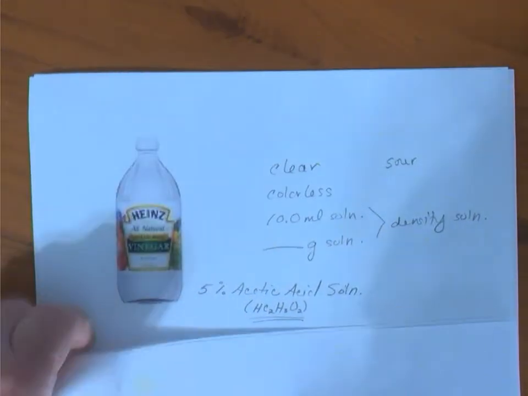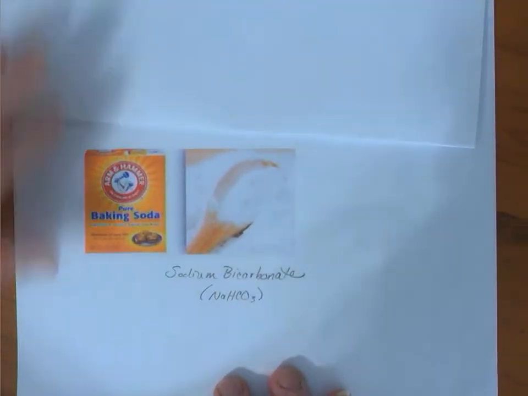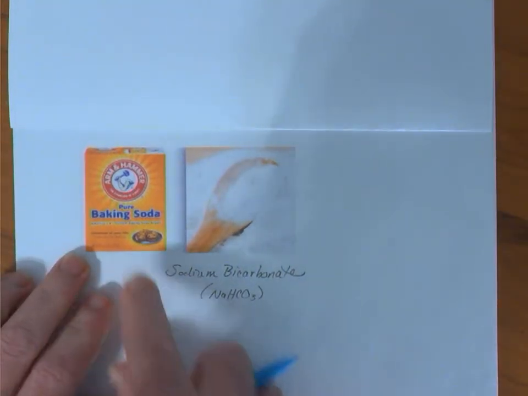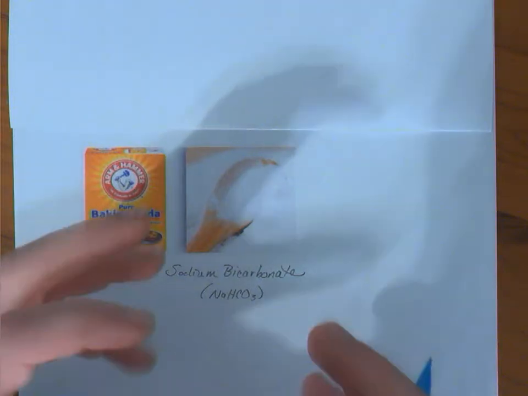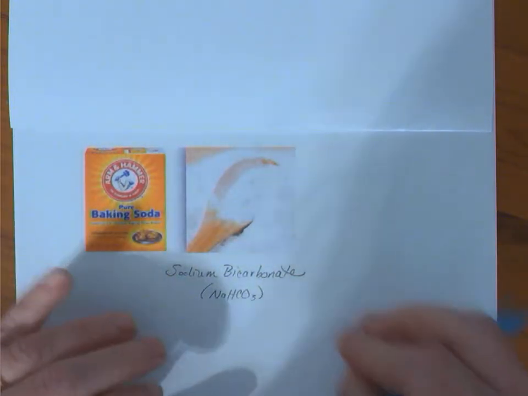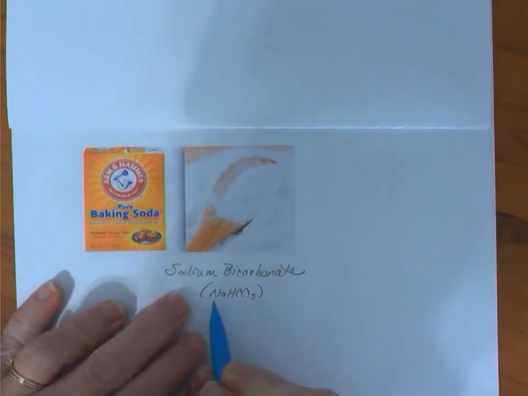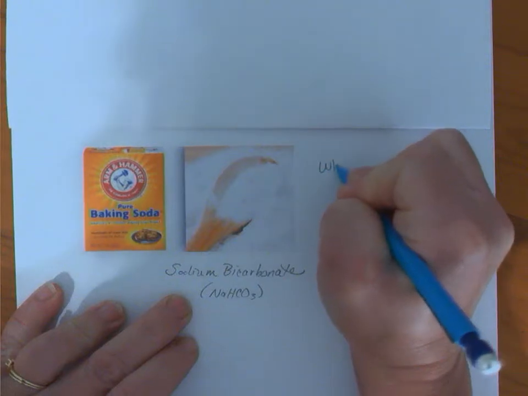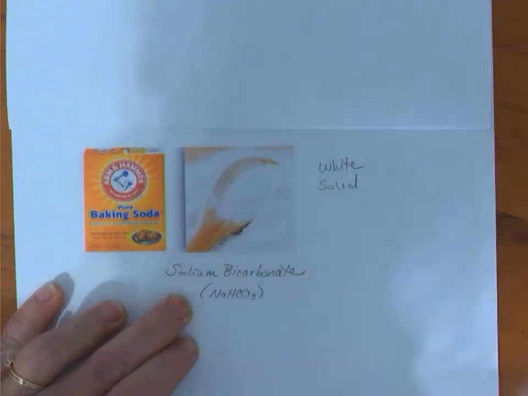Let's move on to something else. Baking soda, again, something that I'm sure you have somewhere in your kitchen, either a box of it for baking, or perchance a Betty Crocker brownie mix that has some baking soda in it. Well, baking soda to a chemist is sodium bicarbonate. It is white in color. It is a solid at room temperature and pressure.